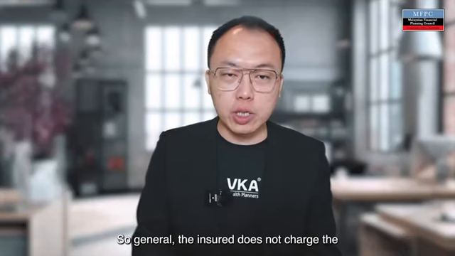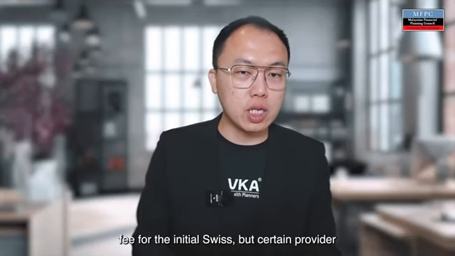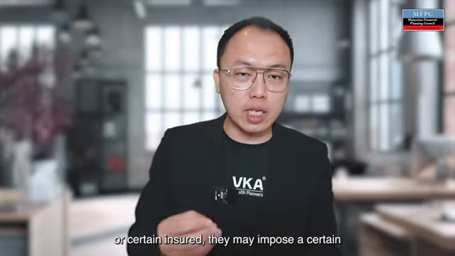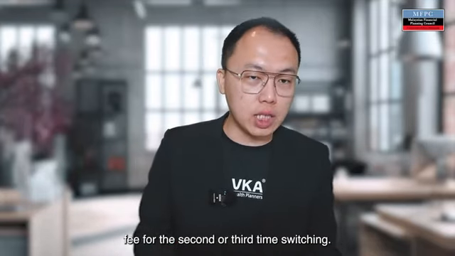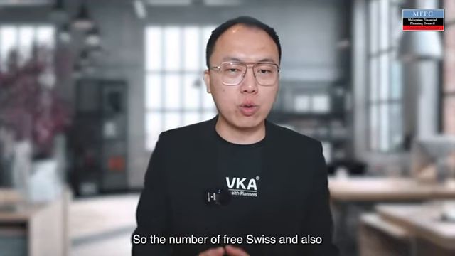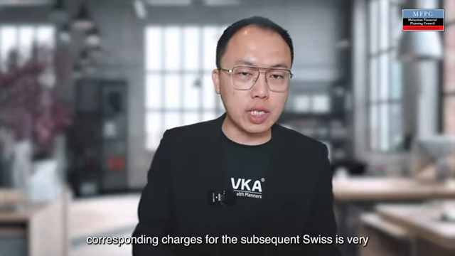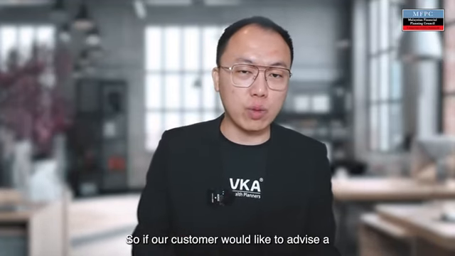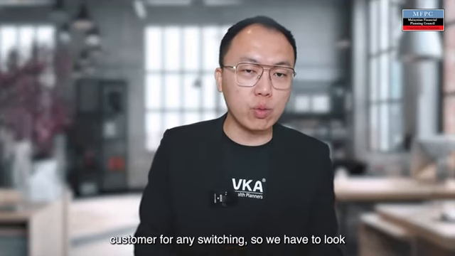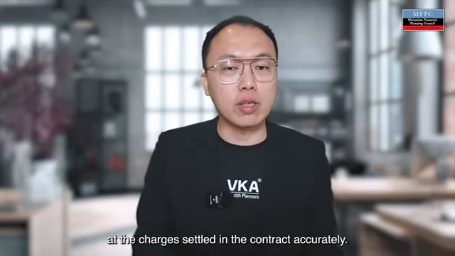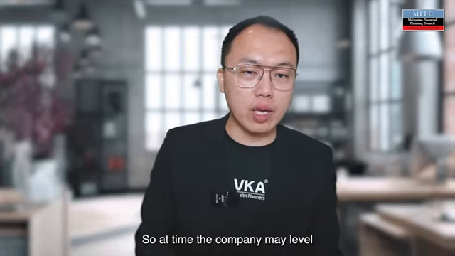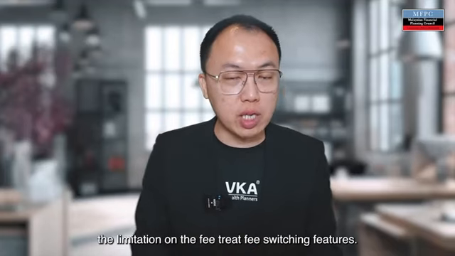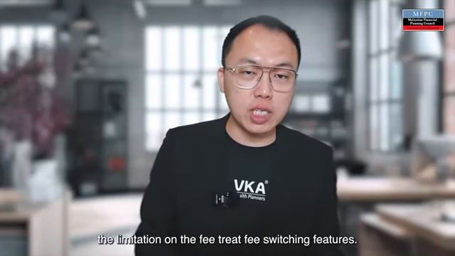In general, the insurer does not charge a fee for the initial switch, but certain insurers may impose a fee for the second or third switch. The number of free switches and the corresponding charges for subsequent switches are set out clearly in the policy contract. So if we advise our customer on switching, we have to look at the charges stated in the contract. At times, the company may levy a charge on each and every switch, so certain policies have a limit on free switching.